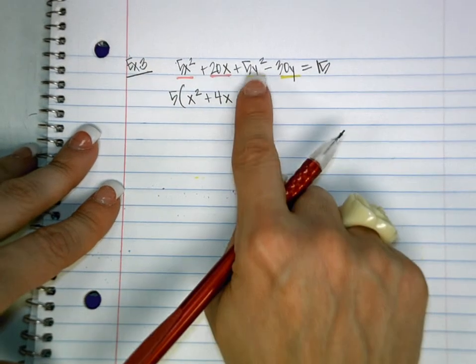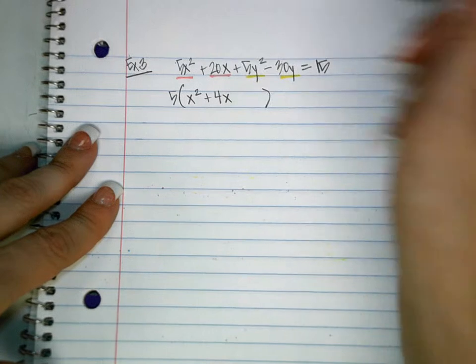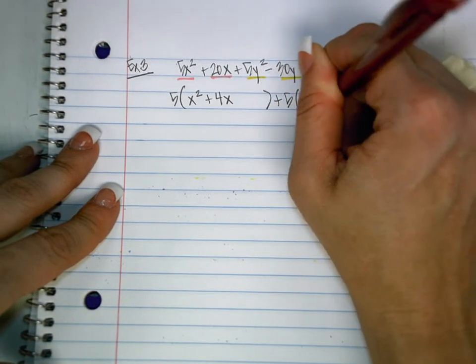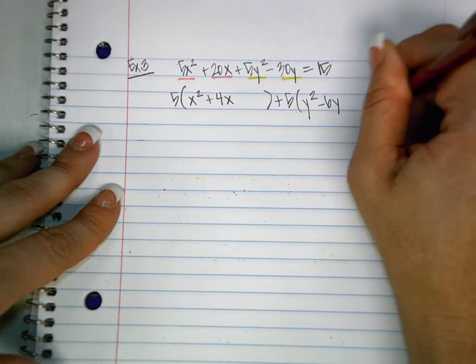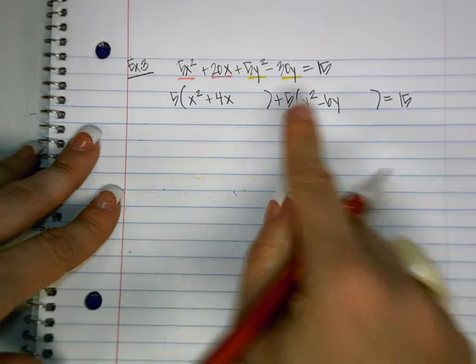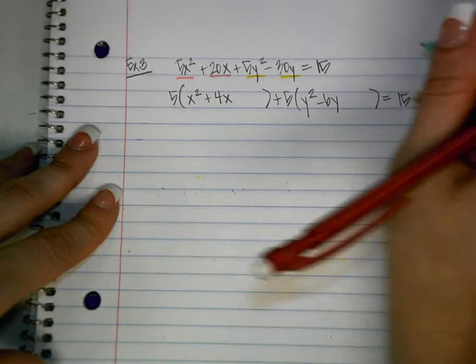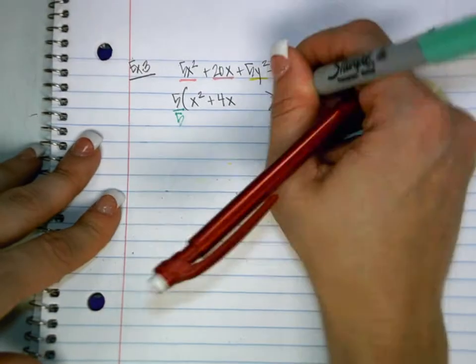What's also going to be possible to take out of the y's? A 5. Leave behind y squared minus 6y equals 15. What do you think I can do with these 5's? Just like yesterday, you can get rid of them. Okay, you can divide them away.